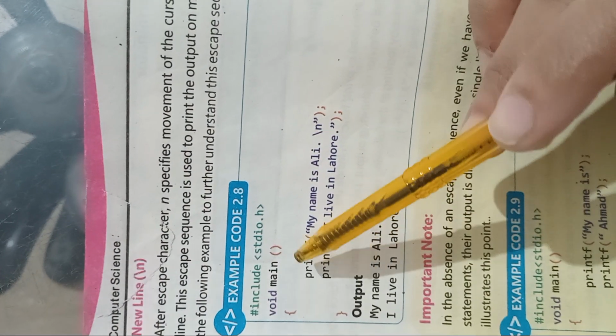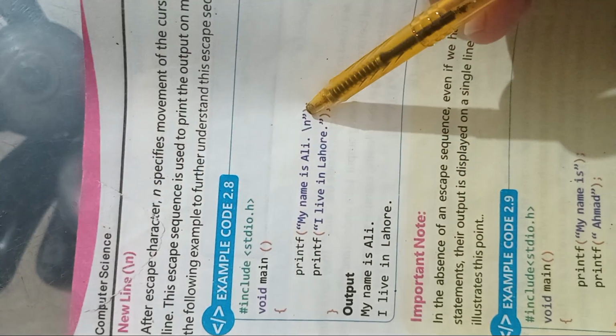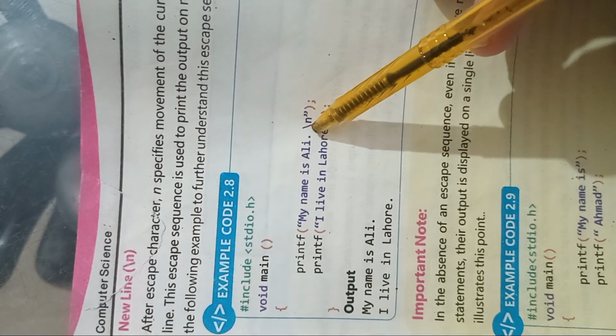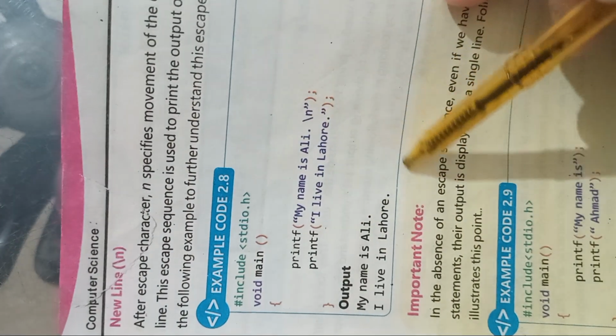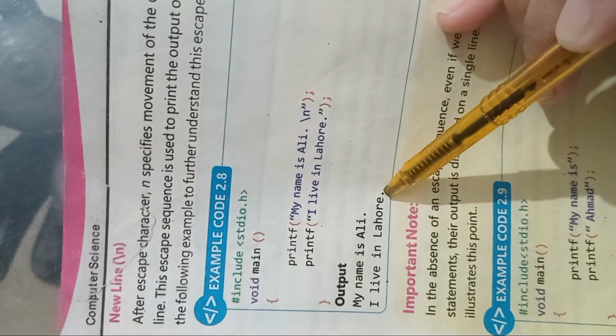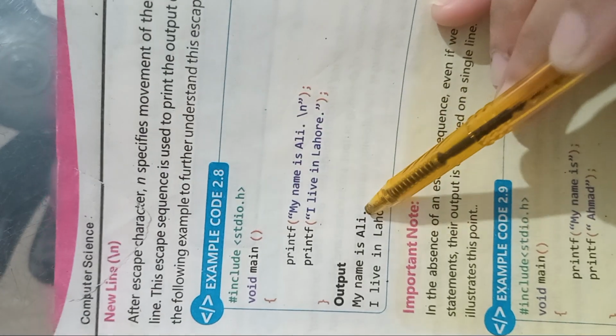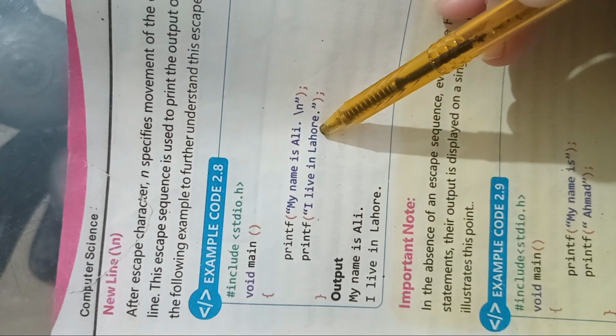For example, printf "my name is Ali", and if we put a backslash n over here, it will display the rest in another line on the computer screen, right? As you see, "my name is Ali" and "I live in Lahore" will be displayed on the next line, right?